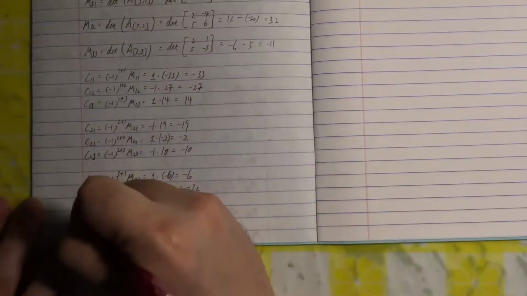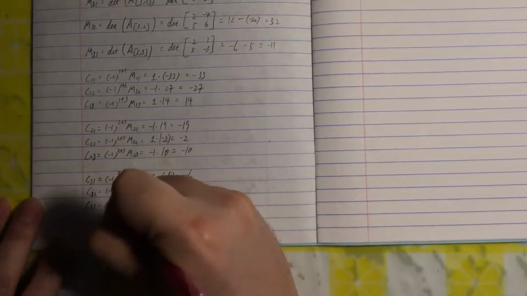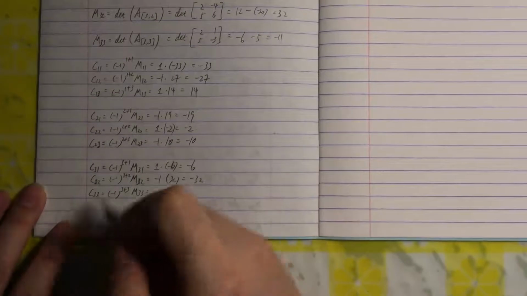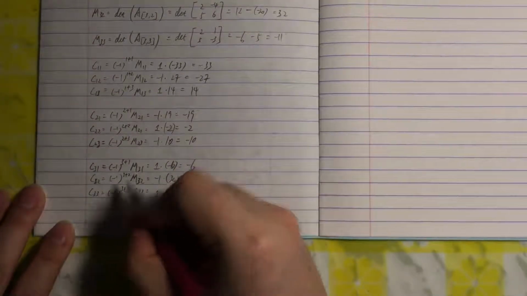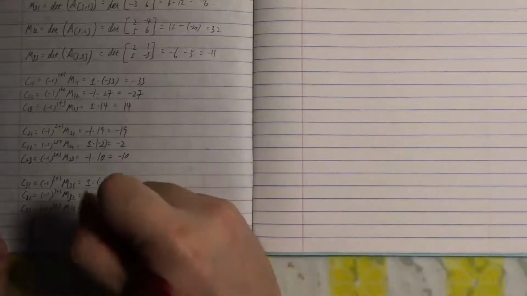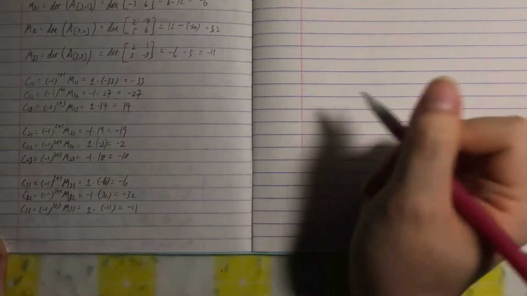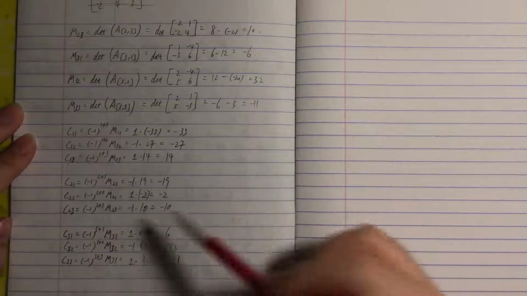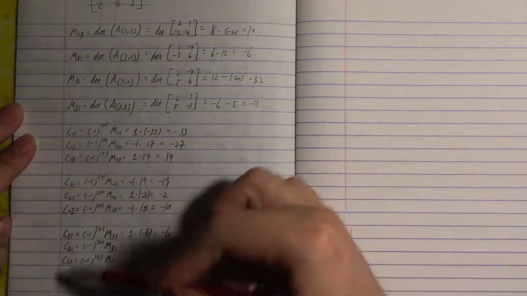Next, C33 is negative 1 to the power of 3 plus 3 times M33. Negative 1 to the power of 6 is positive 1. M33 is negative 11. If we multiply, we get negative 11. So those are the values of all cofactors. Next, let's observe the values of the cofactors and the minors. We can see that they are almost the same.